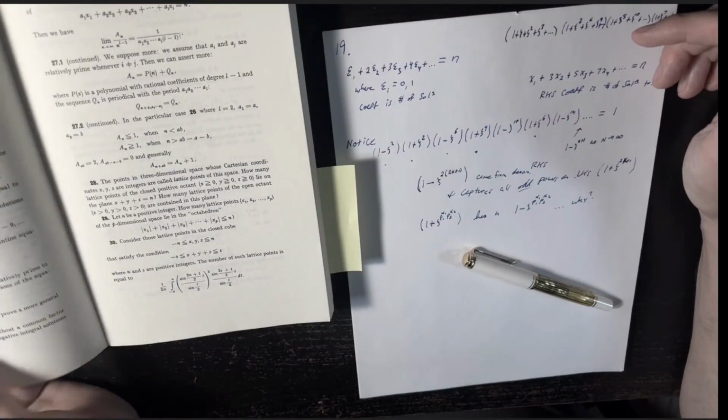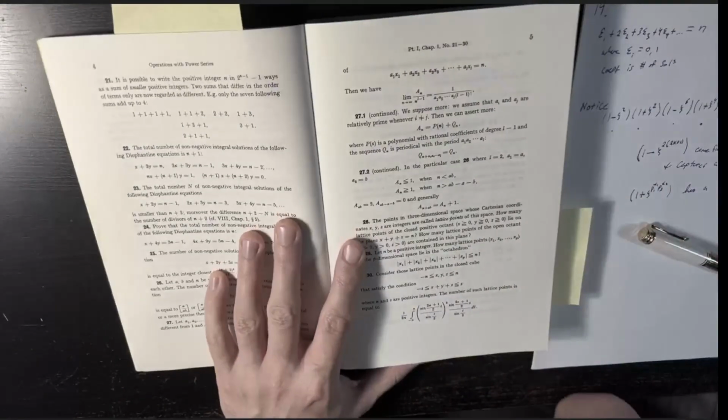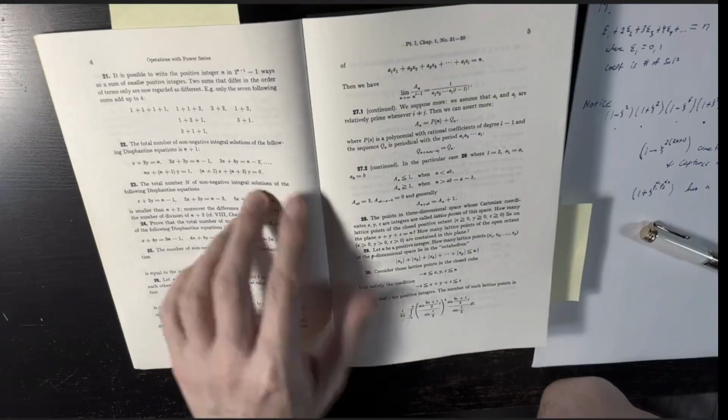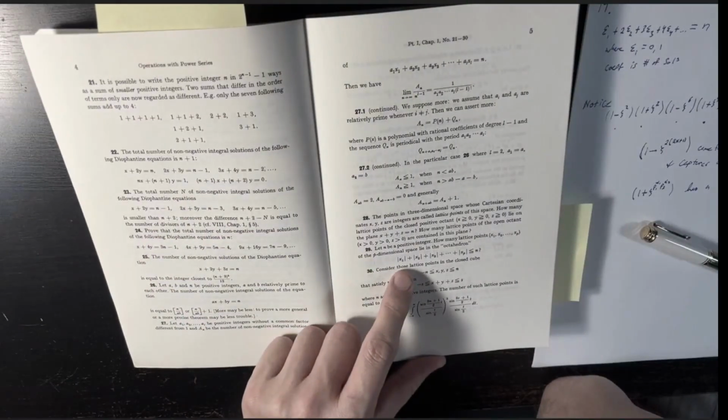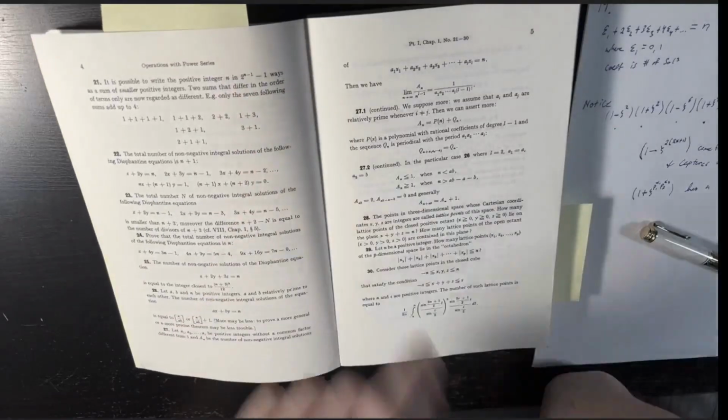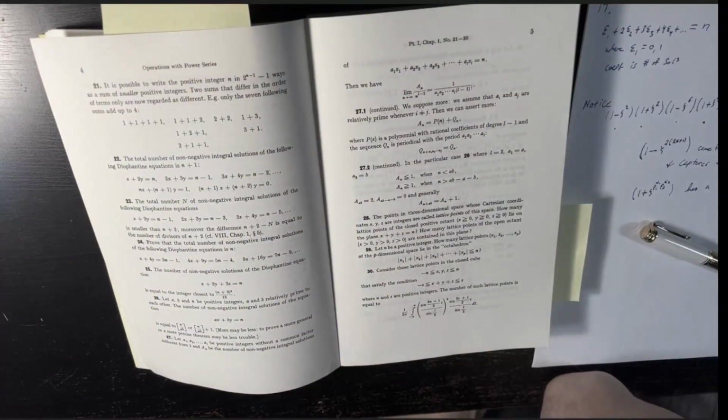I'm just glancing at 21 here. 21 doesn't seem to be quite the same. You can write an integer in this many ways as a sum of smaller integers. Two sums that differ in the order of terms are considered different. So when he says write it as a sum, he means like an arrangement. So for instance, the number 4 should have 2 to the 3 minus 1, that should be 7 different ways to express it.